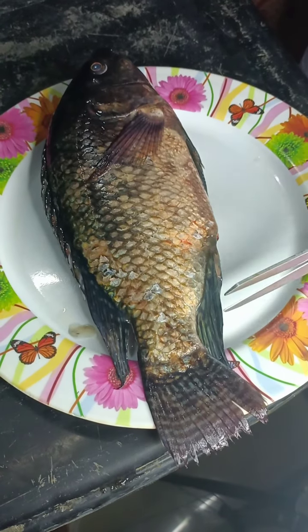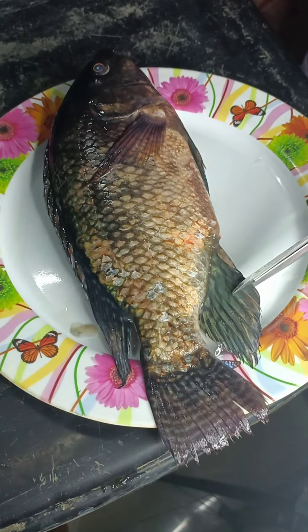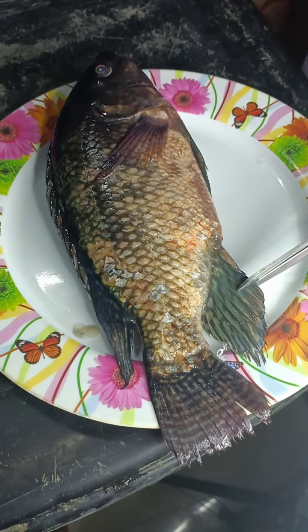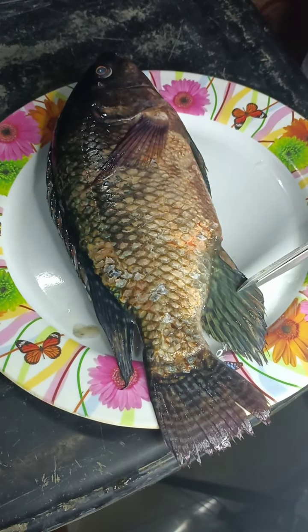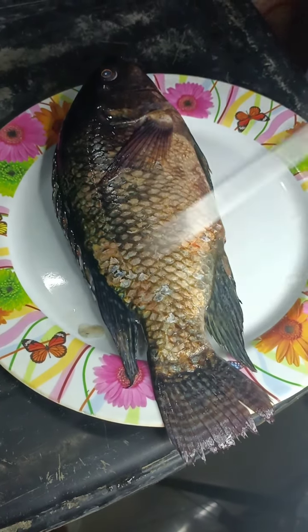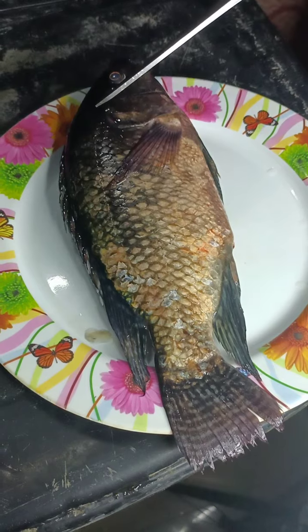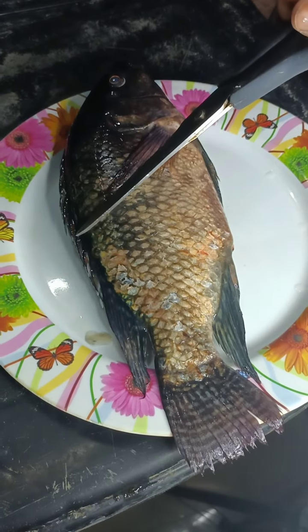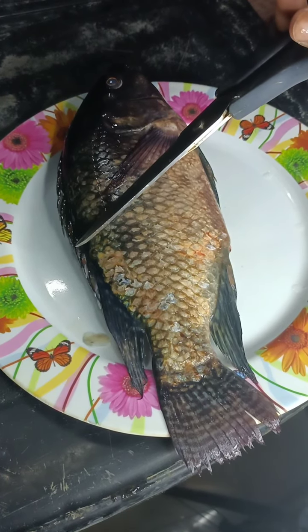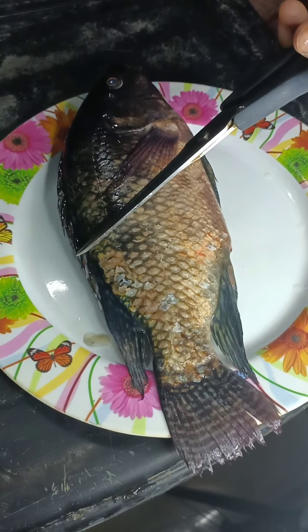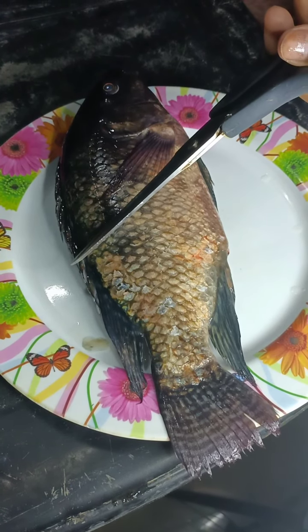So next, the anal fin. The anal fin helps to stabilize the fish, like the keel on the bottom of a boat. Then the dorsal fin. The dorsal fin is a hard fin that helps to keep the fish upright. The pectoral fin helps the fish move from side to side. So they are also known as arm fins.